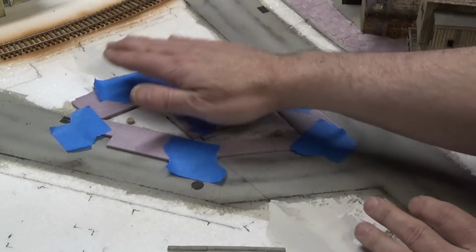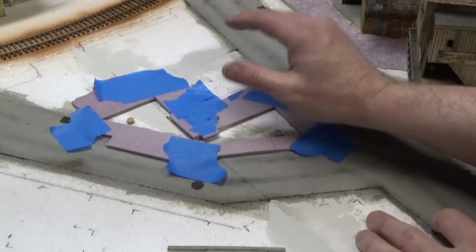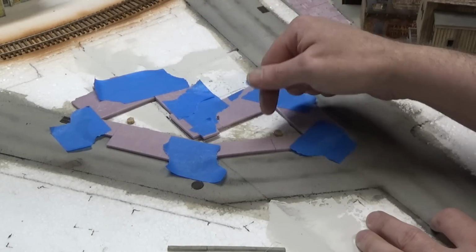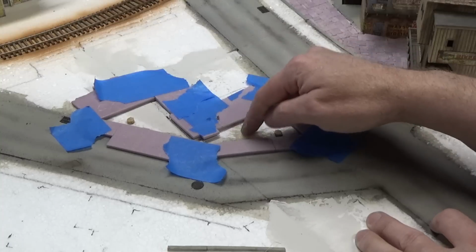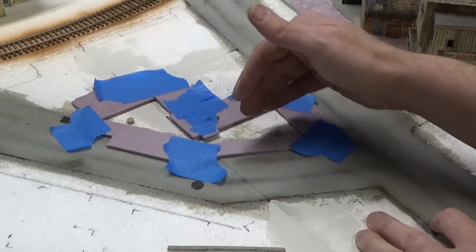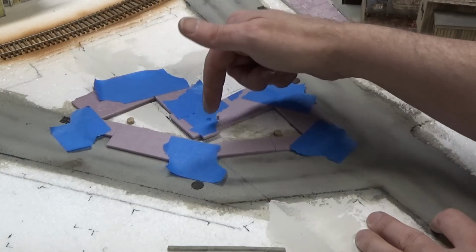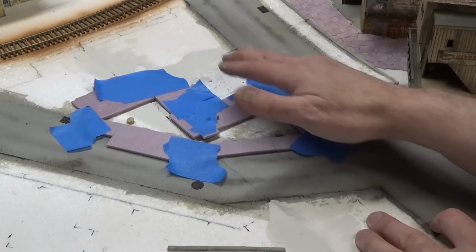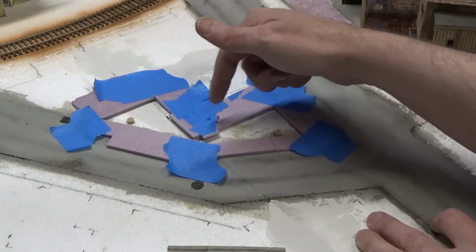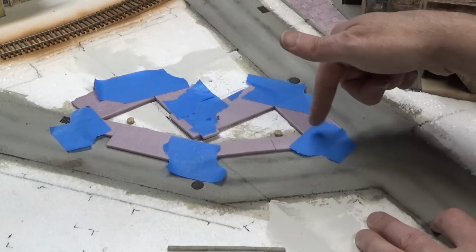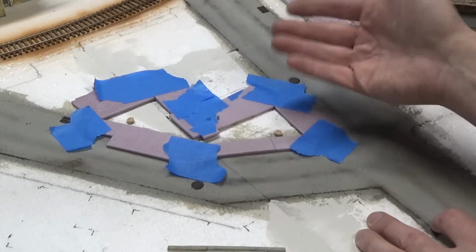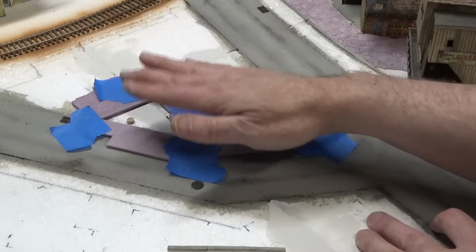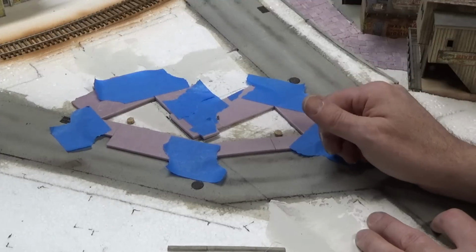Now, because we're adding styrofoam in here and there's a little bit of a thickness to it, we need to build this area up where the grass goes and the trees. So as you can see, I just took some scrap styrofoam, same thickness as what we used, and built a little template to put our dirt in.